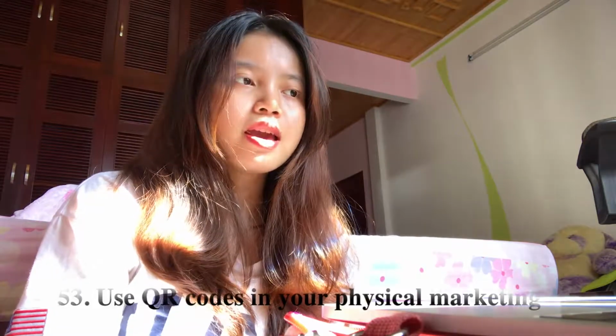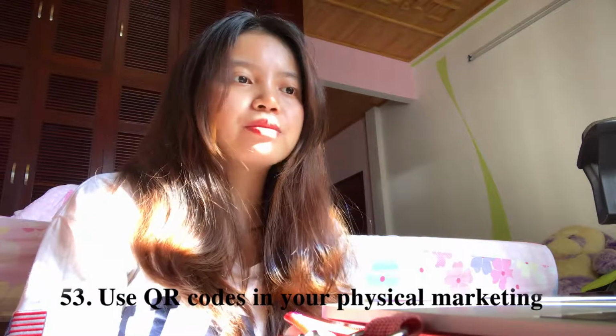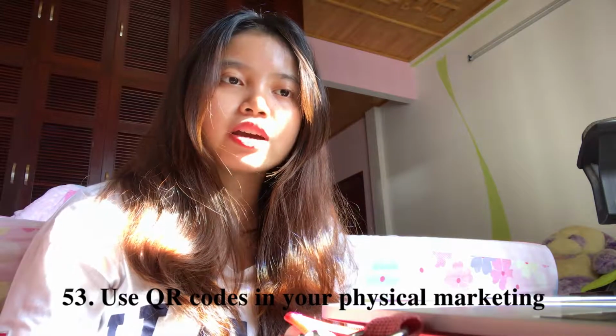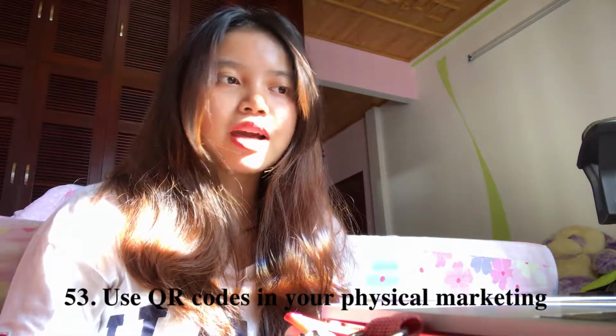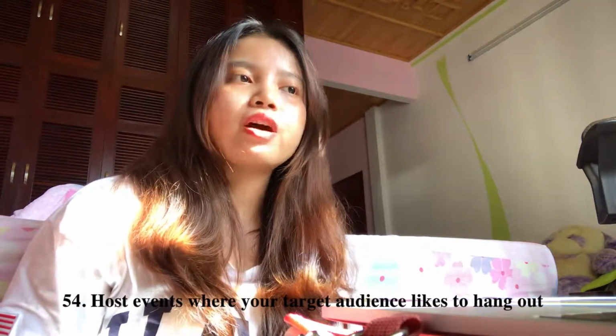Step 53. Use QR codes in your physical marketing. Make it easier for people to download your app from physical marketing material such as flyers, posters, and business cards by using a QR code. Minimizing the amount of effort makes it more likely that people will give it a try. Step 54. Host an event where your target audience likes to hang out.